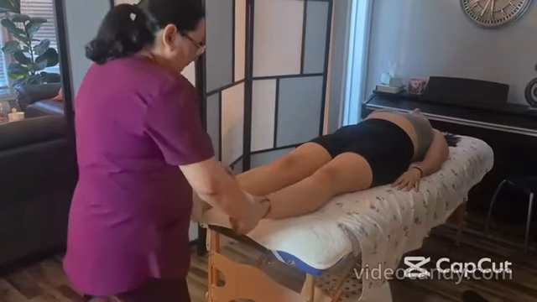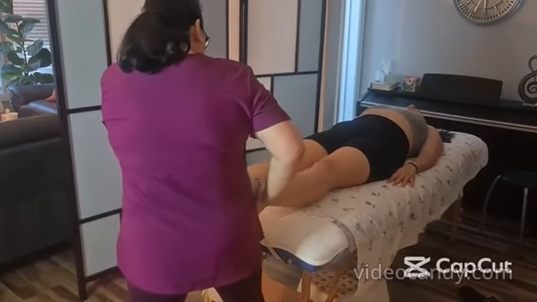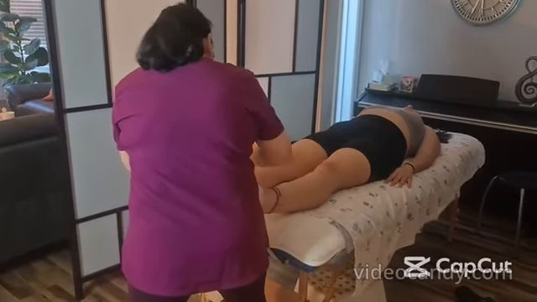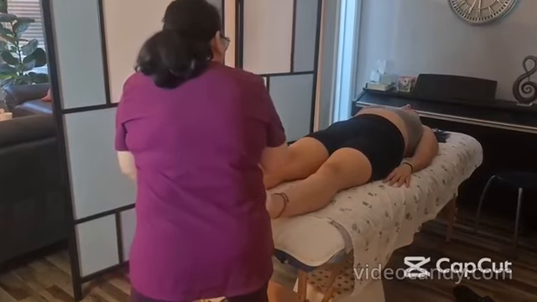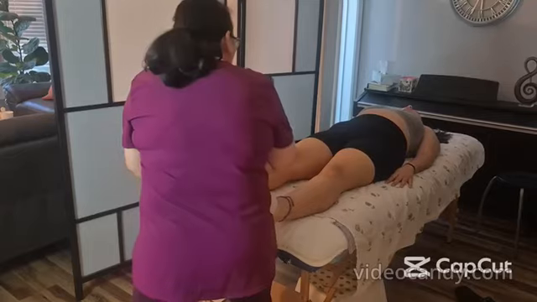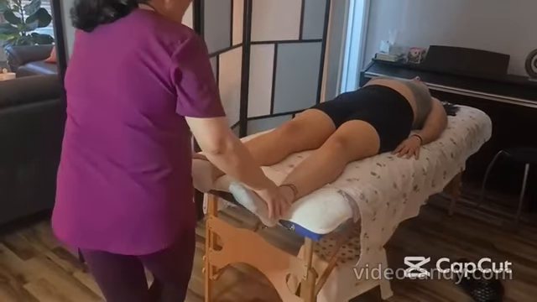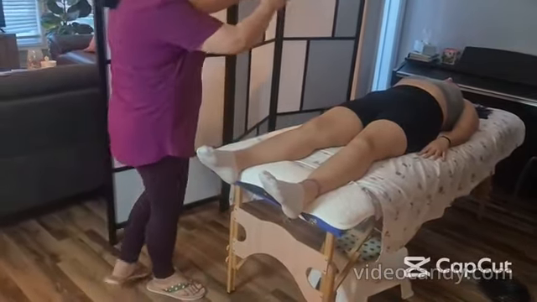On the other side, same, stabilizing my hip and doing the same. And follow the movement up to the head.